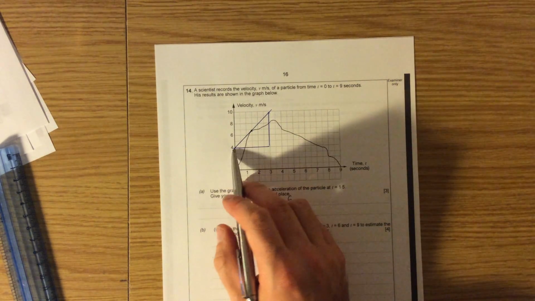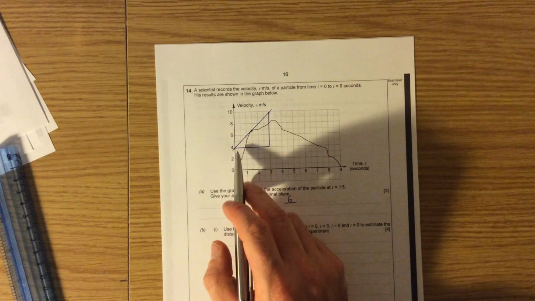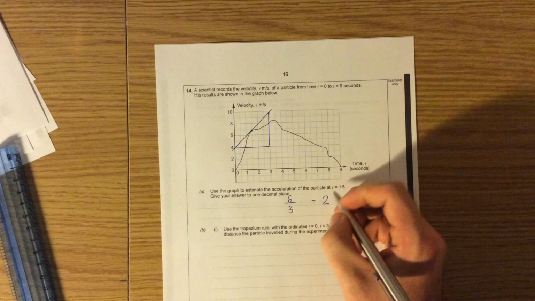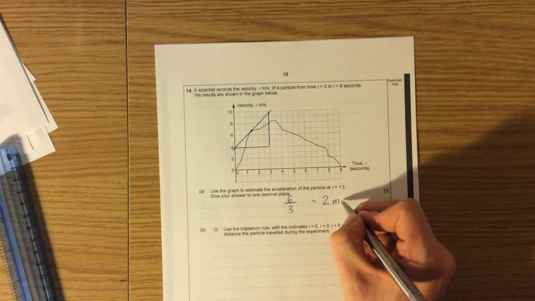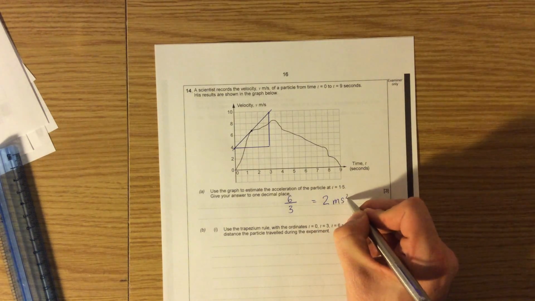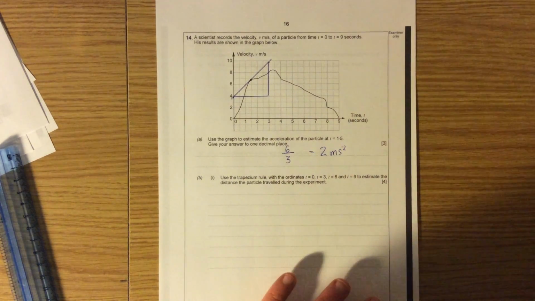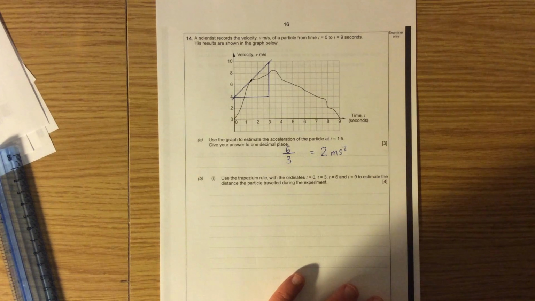My increase in x is from 0 to 3, so that is 6 divided by 3, so I get an acceleration of 2 meters per second squared. And that is the acceleration. You will be given quite a lot of tolerance in that because it depends on how you've drawn your tangent.